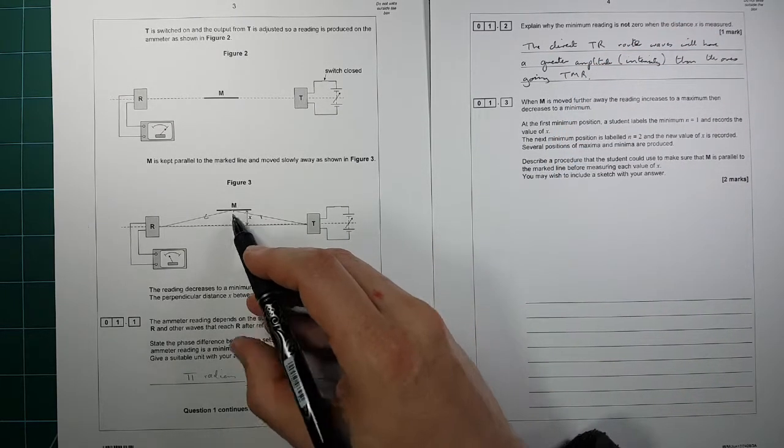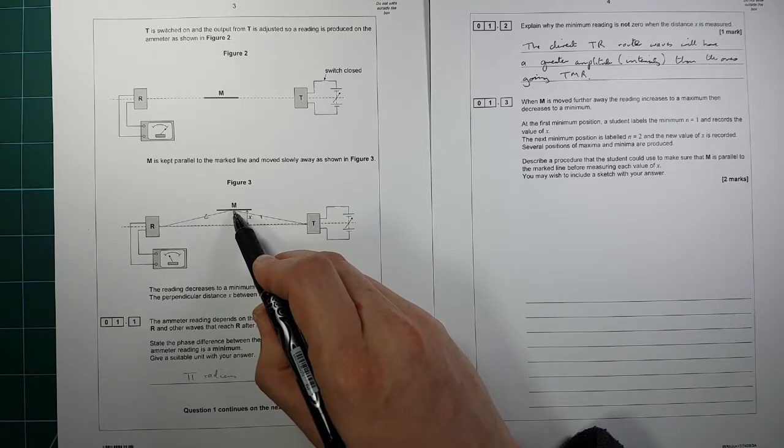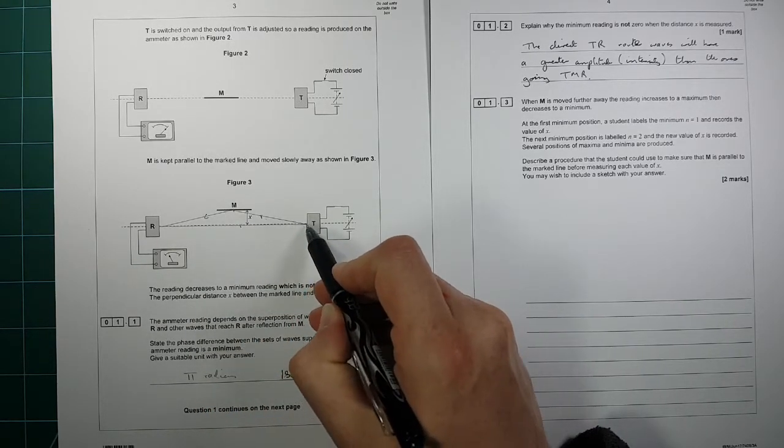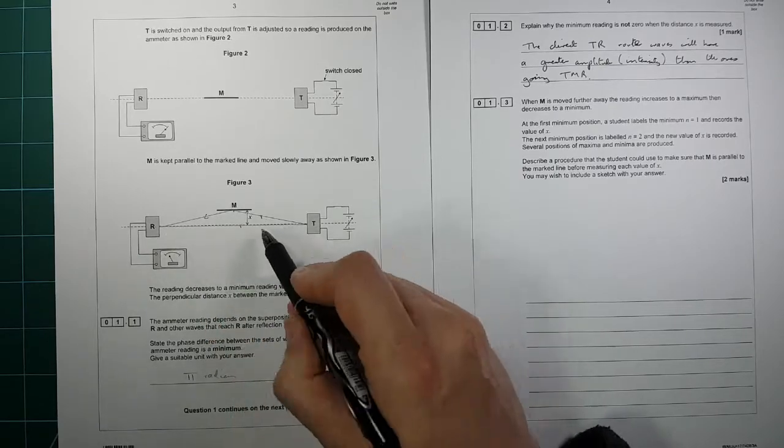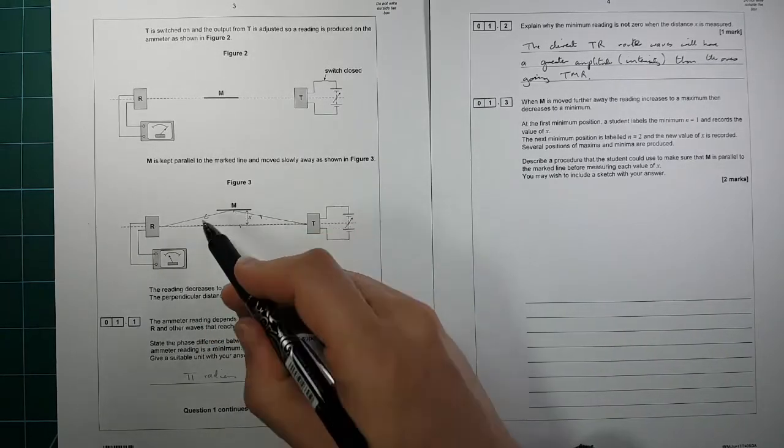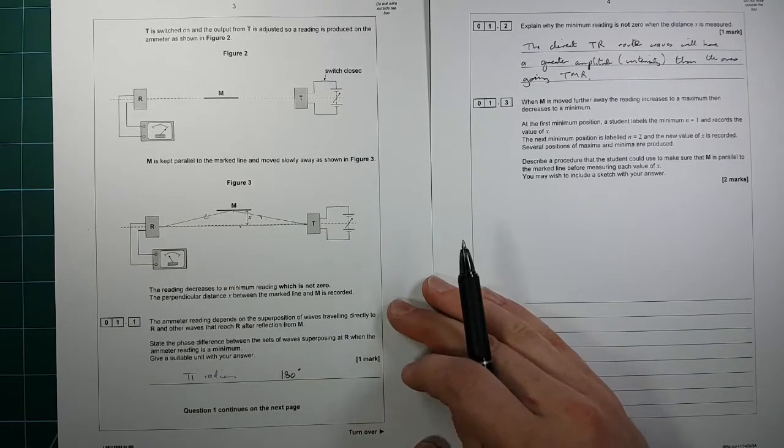Various reasons for that. You might lose microwaves on the metal plate, you'd have the strongest beam going straight ahead. They might reflect off in other directions as well.